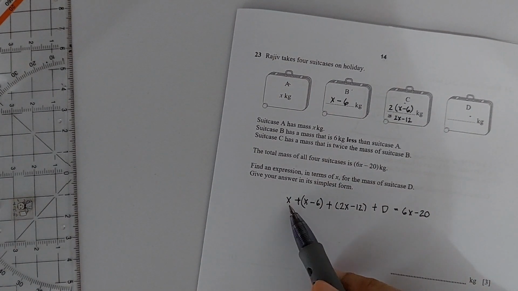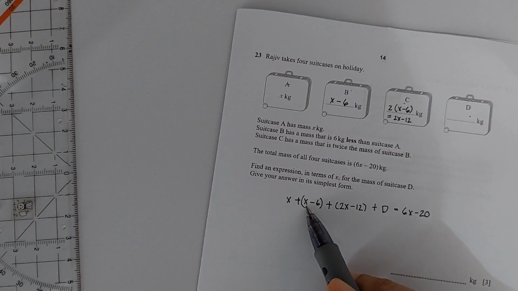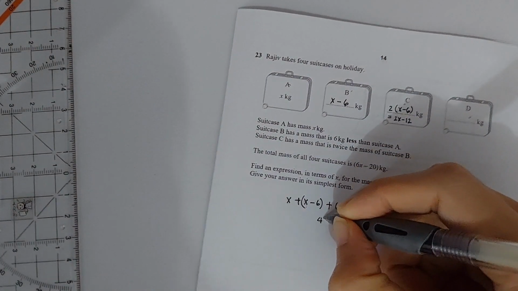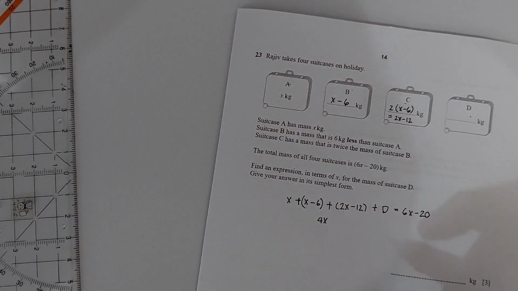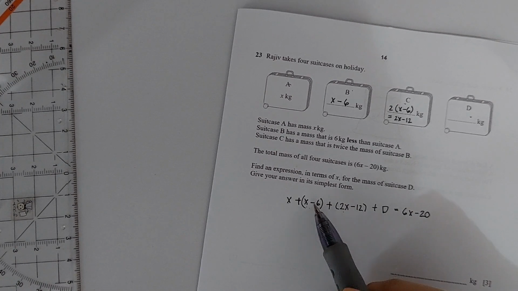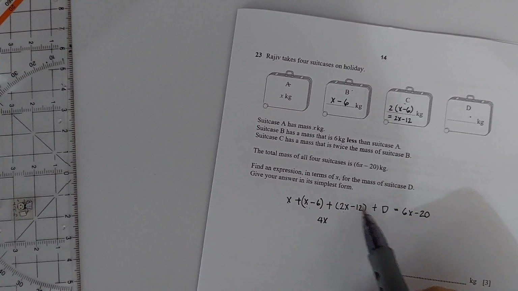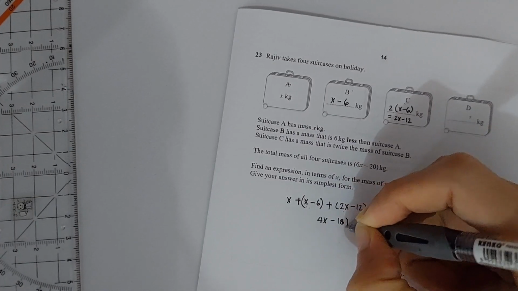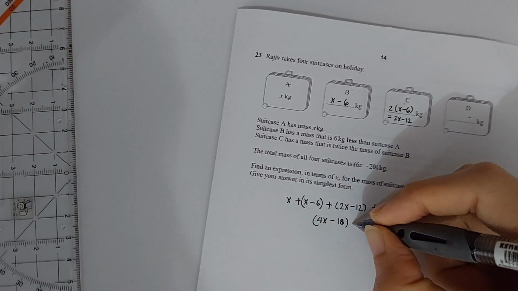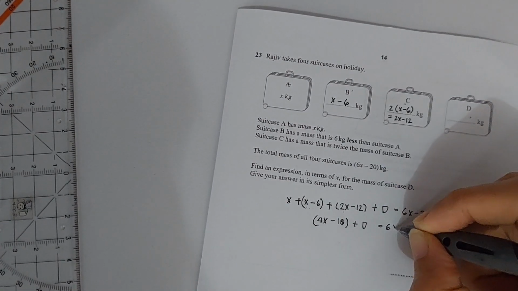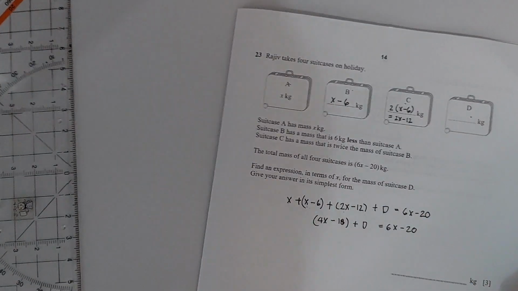Now we will simplify this one. x plus x, 2x, 2x plus 2x becomes 4x, correct? And then minus 6 or negative 6 minus 12, it will be minus 18, like that one. This one will be plus D is equal to 6x minus 20.